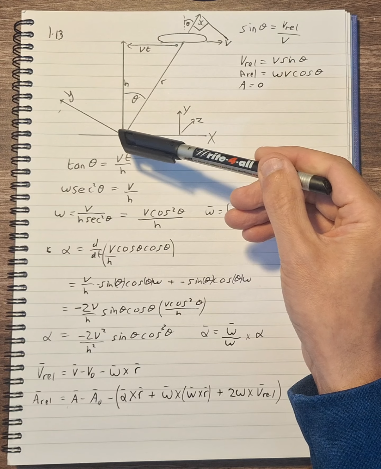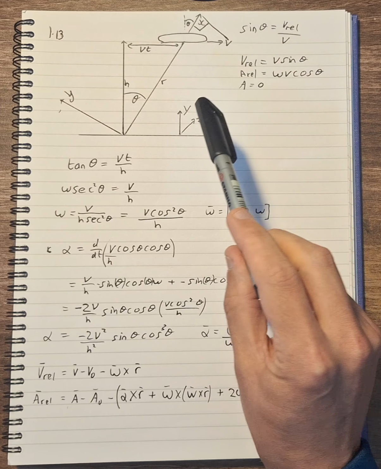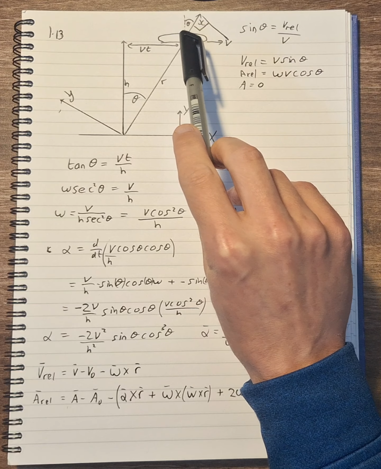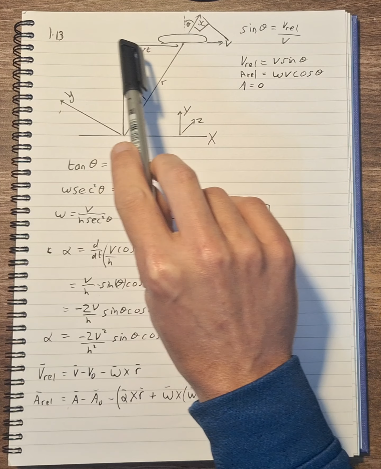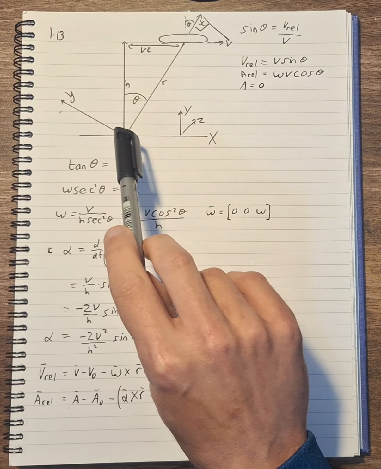and at a specific height. It starts from this position in the picture, but we can assume it's anywhere along this path, and it's at this angle to the ground.